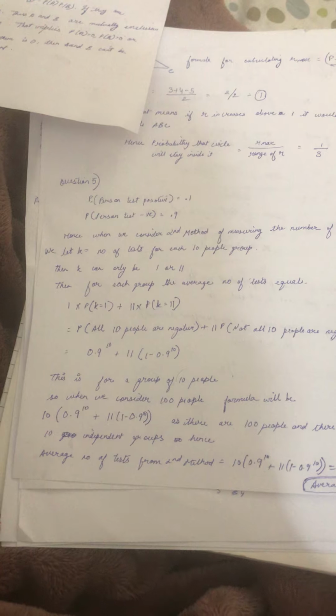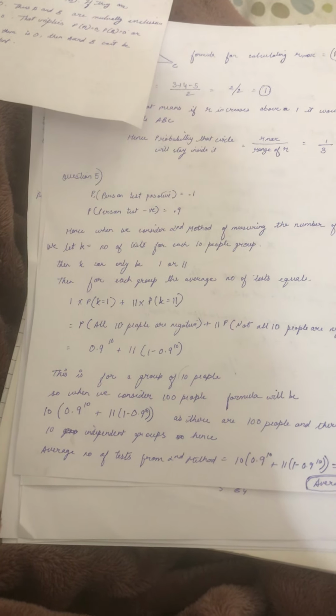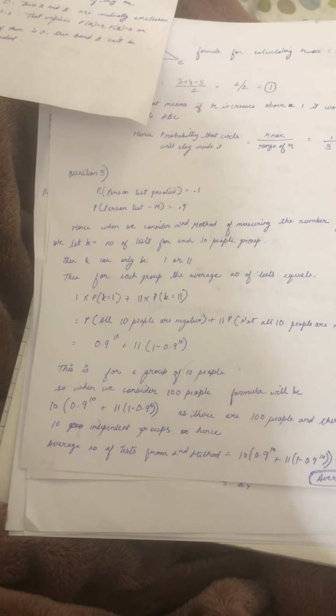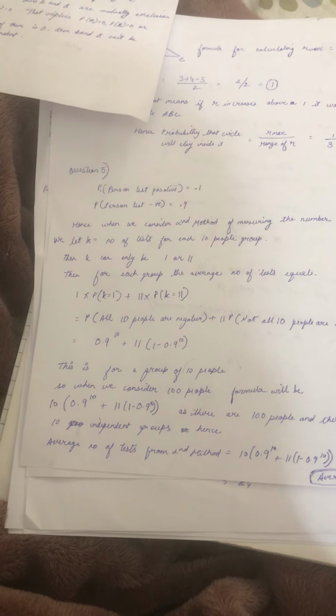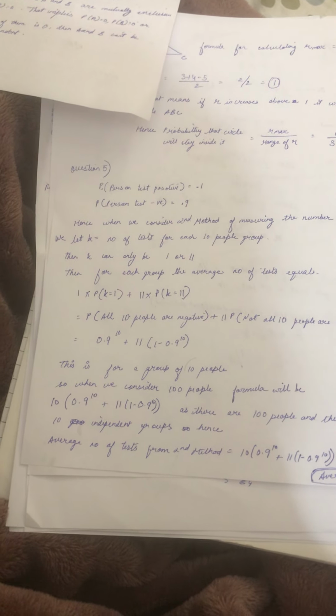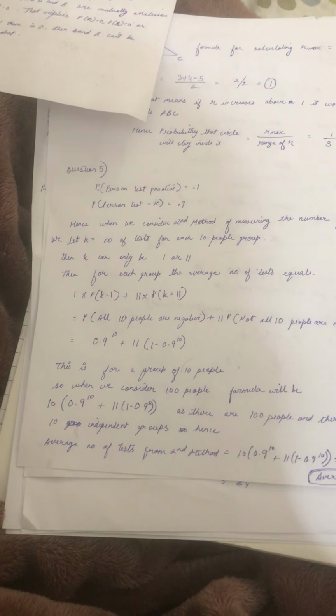Method 1: test each person one by one, so we have to do 100 tests. If we go by the first method, there are a total of 100 people, and we have to test one person at a time, so there will be 100 tests.